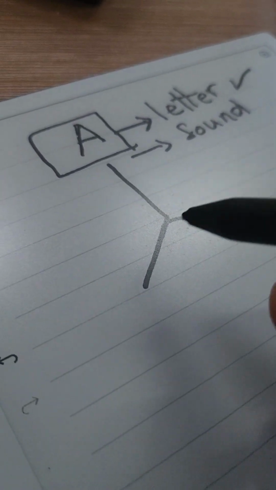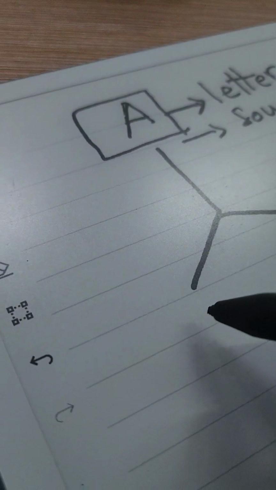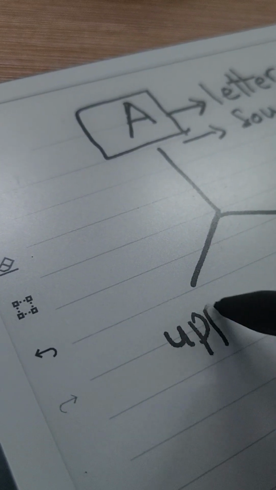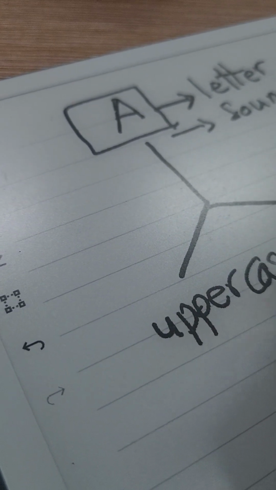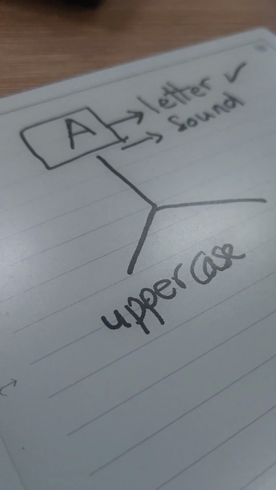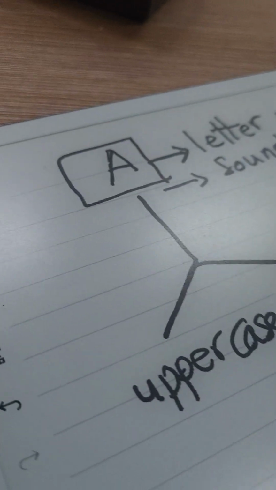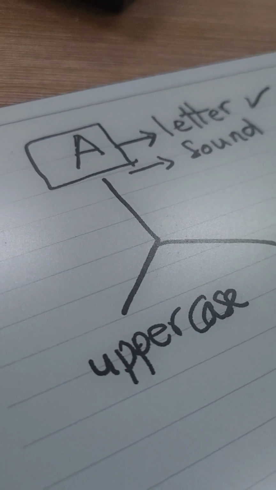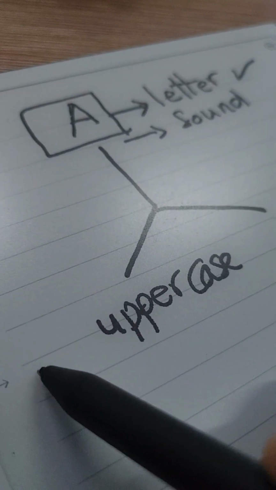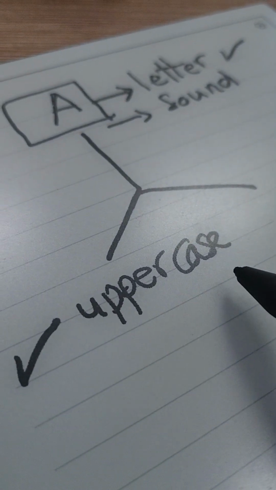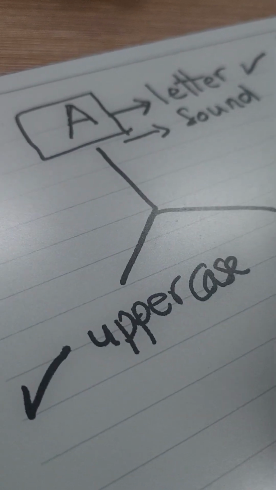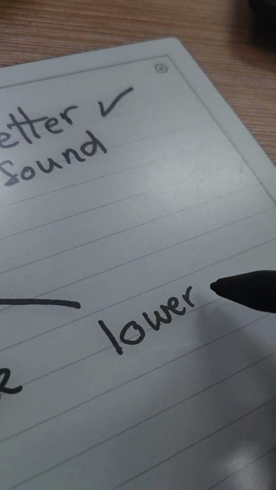One is uppercase. Some people say capital A, but it's not good. Use this word, uppercase. Uppercase means capital. Another one is lowercase.